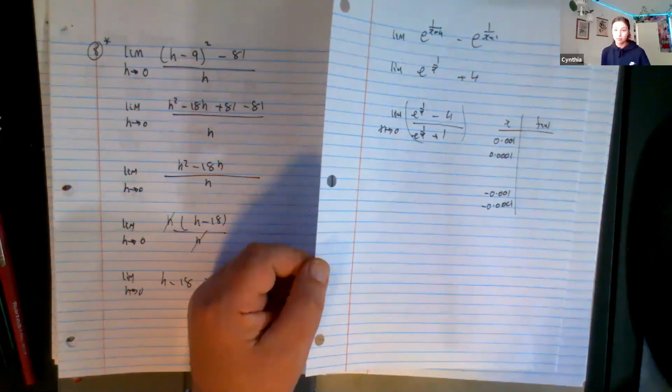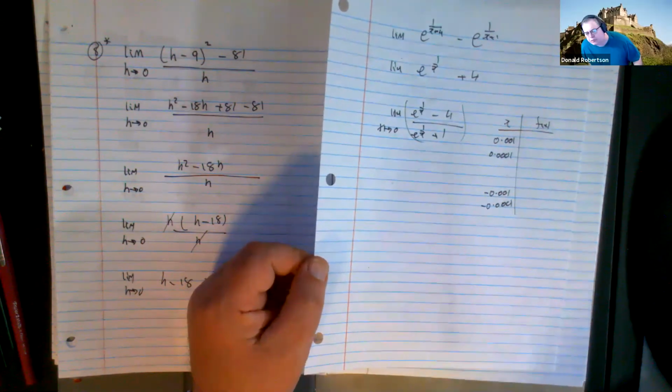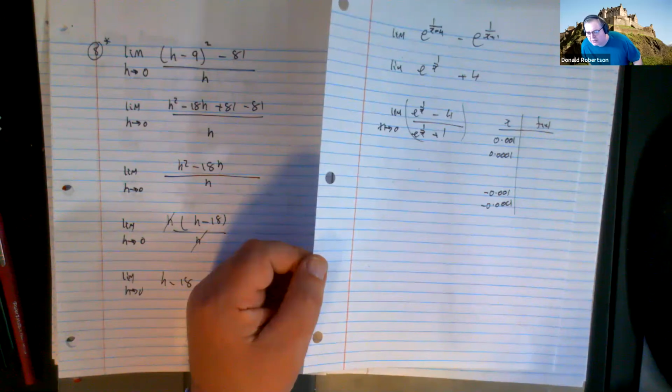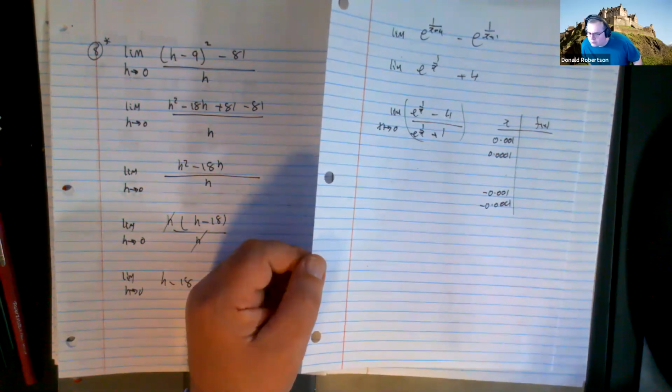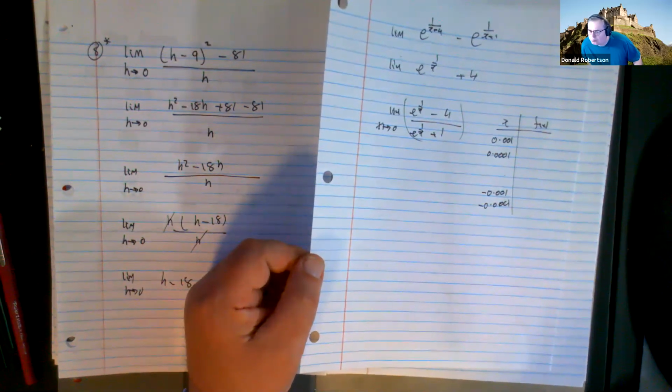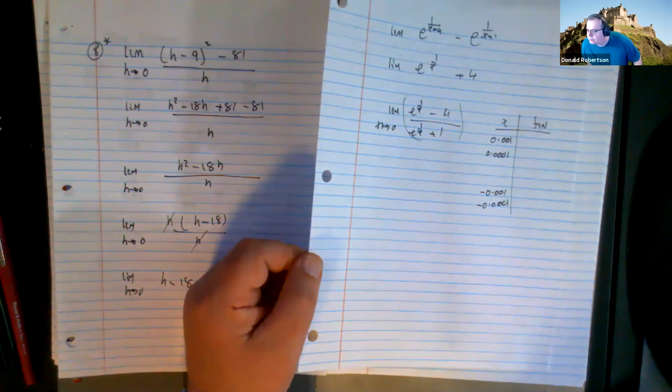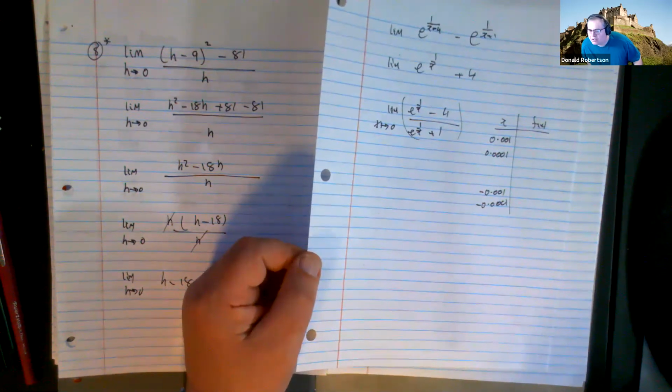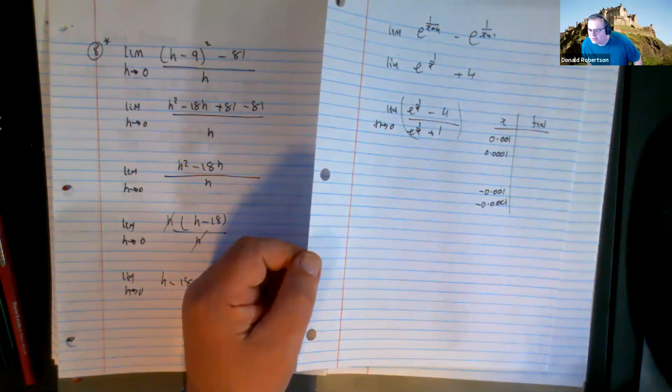I guess I could think about doing some algebra on it, but the only algebra I could think of would be to multiply top and bottom by e to the negative 1 over x. And I think this question has 2 answers.